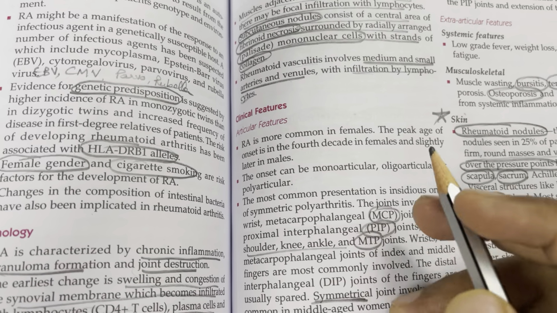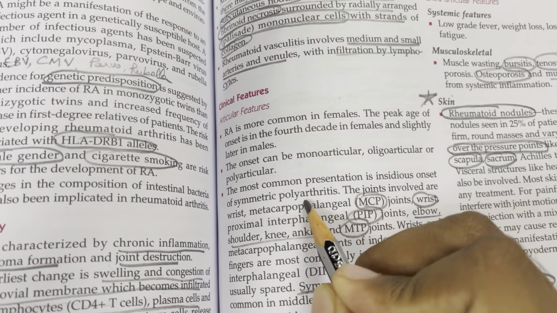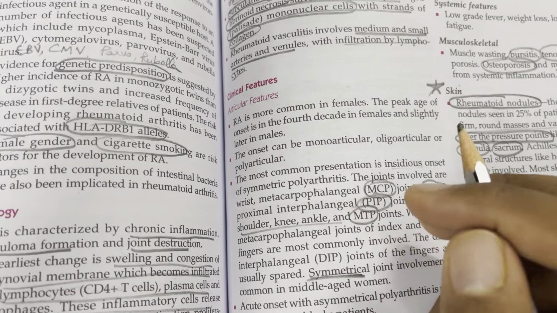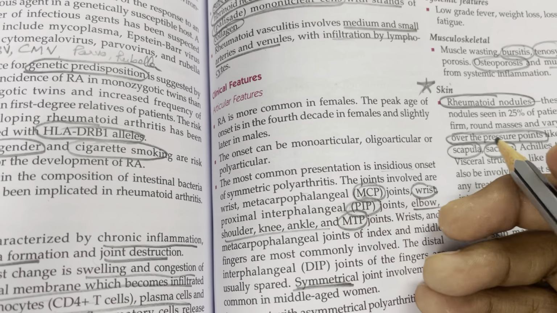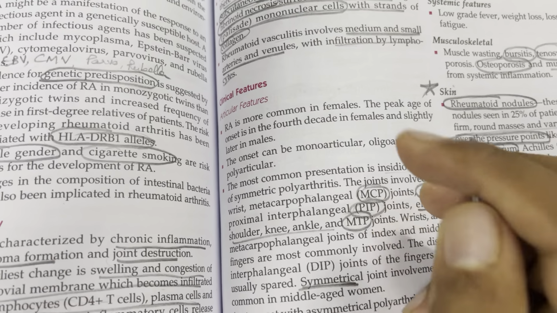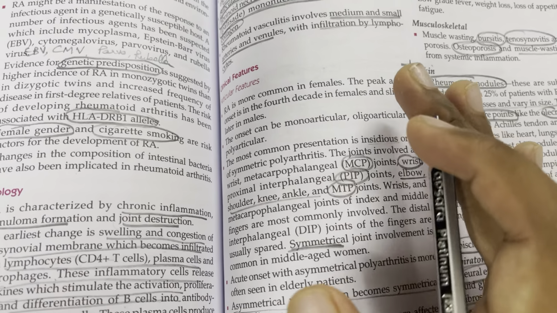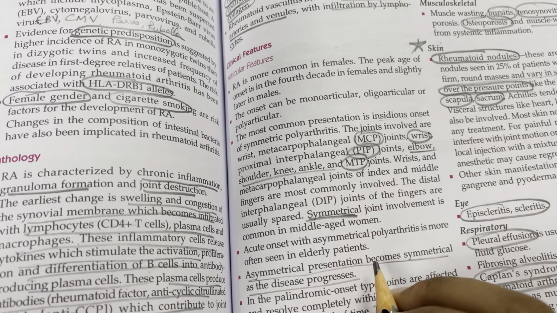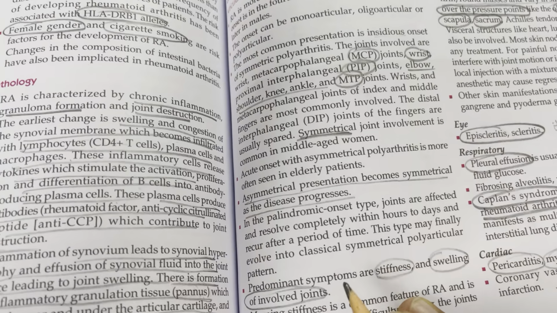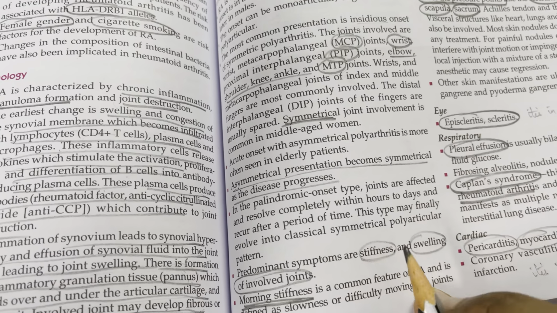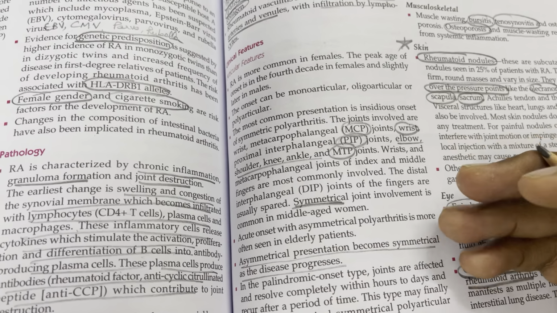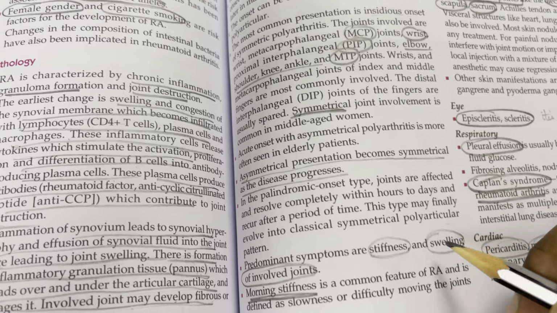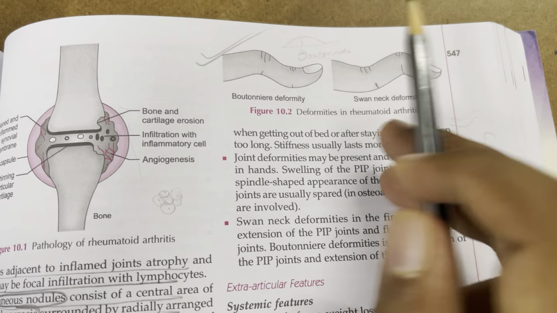Now, articular features. You can see symmetric polyarthritis of insidious onset. The joints involved are MCP, PIP, MTP, elbow, shoulder, and knee, mainly the wrist, MCP, and PIP. But the distal interphalangeal joint is spared. That is what you need to remember. Even if there is asymmetrical presentation initially, it becomes symmetrical as the disease progresses. The predominant symptoms are stiffness of the joints, especially in the morning, after prolonged immobilization while sleeping. So there is morning stiffness and swelling of the joints, because of leakage of synovial fluid and synovial membrane hypertrophy.